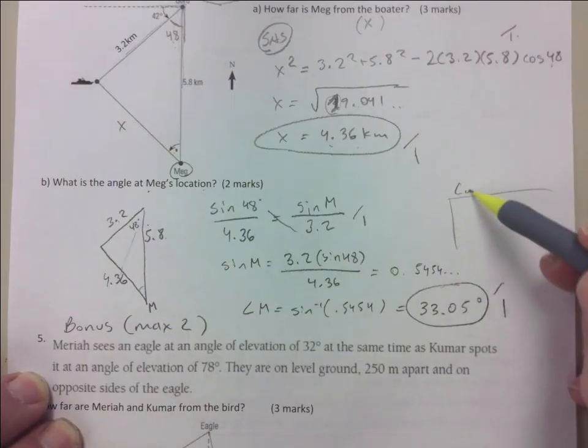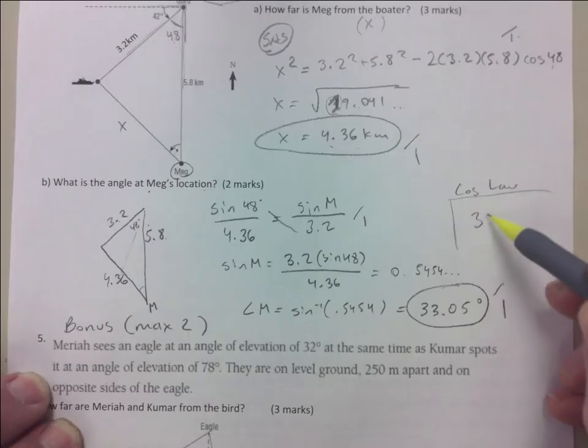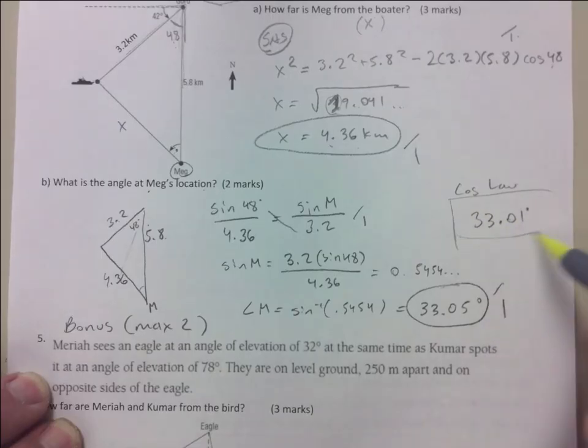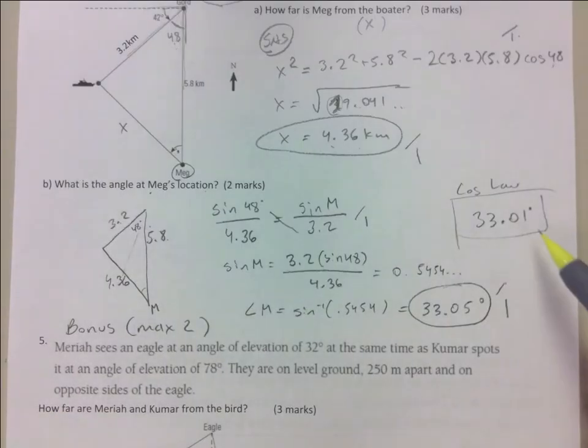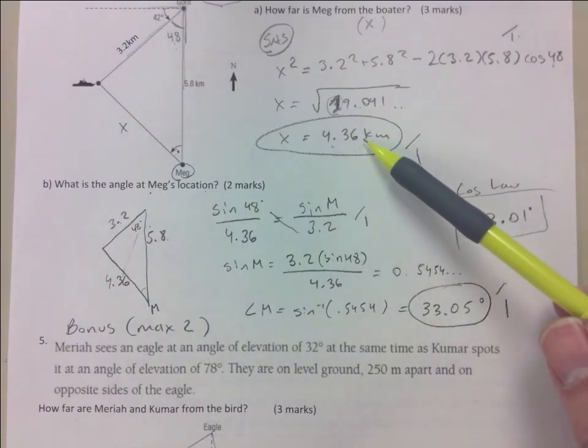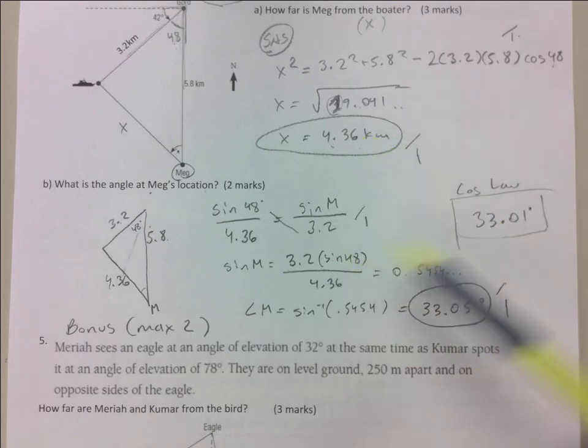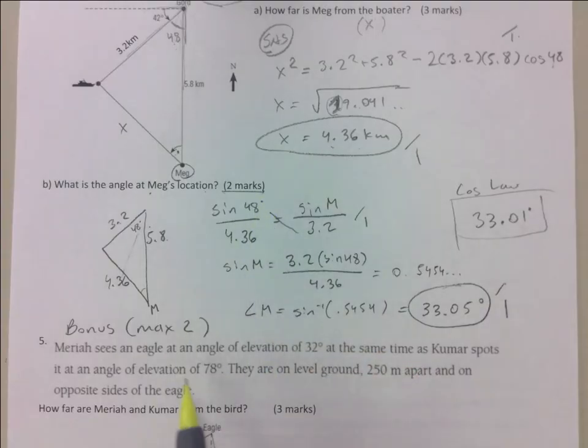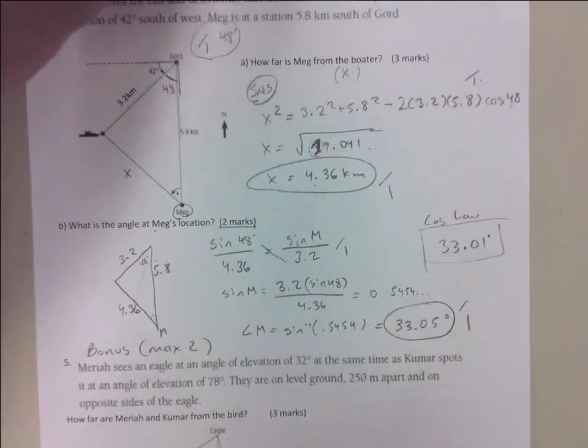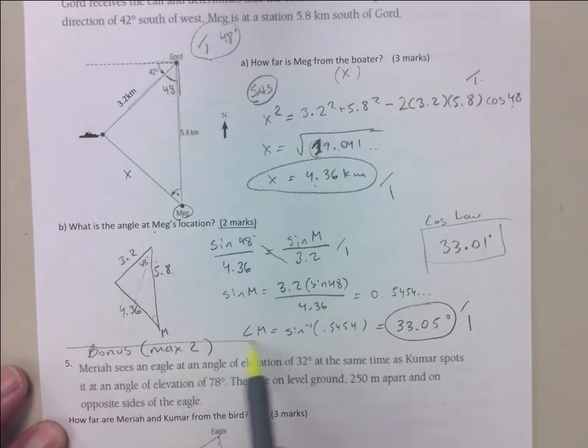If you use cosine law, I'm just going to give you the answer. Your answer is slightly different, but it's okay. You're going to get 33.01 as opposed to 33.05, and that's fine. That's just because of the rounding. We rounded that one side 4.36 at one point, and that affects this, and that's why there's a discrepancy. So worth 2 marks, right? So far, let's do a subtotal here. 3 and 2. If this is all you got, it's out of 5.